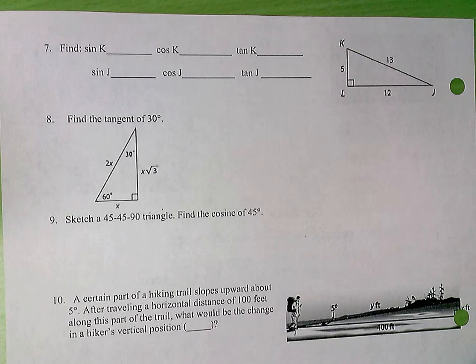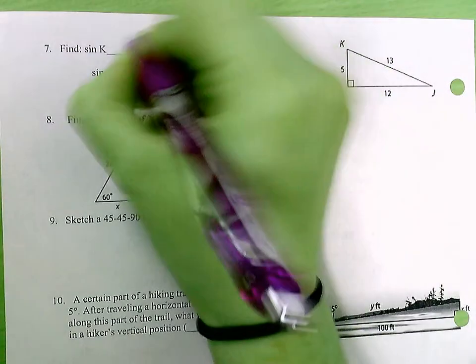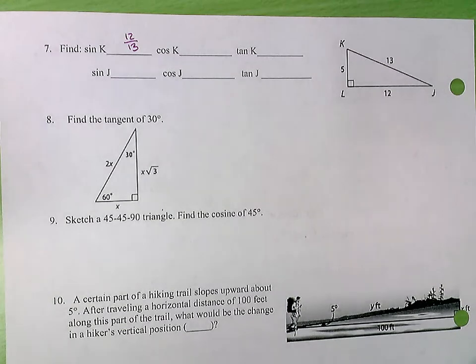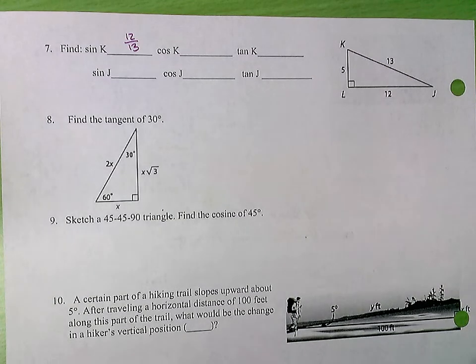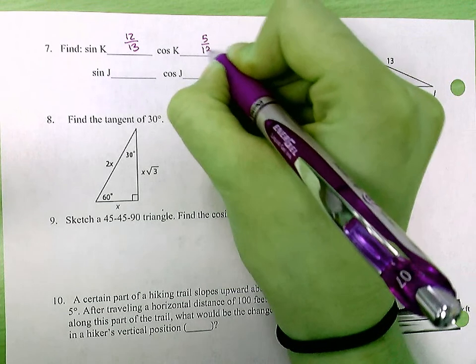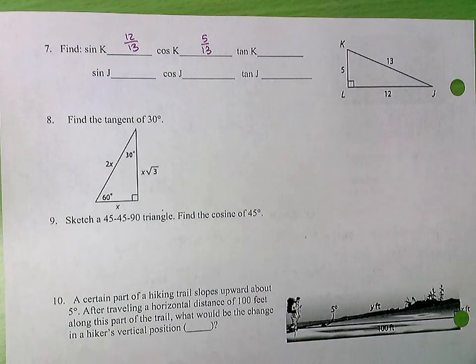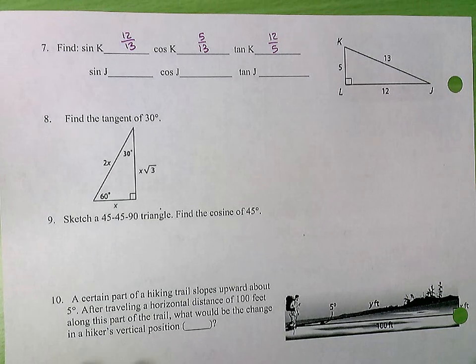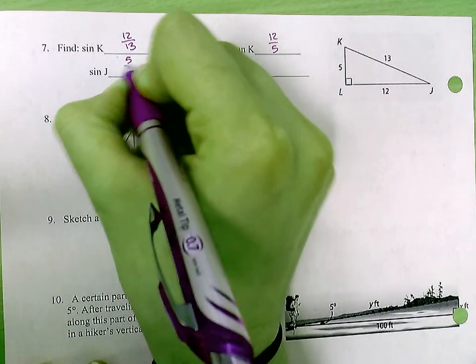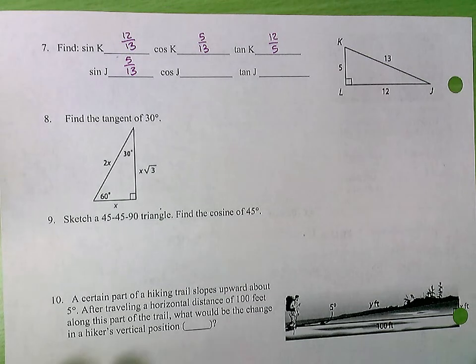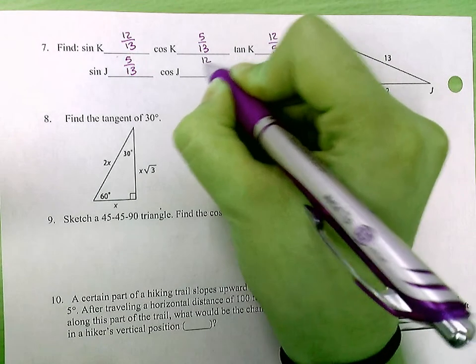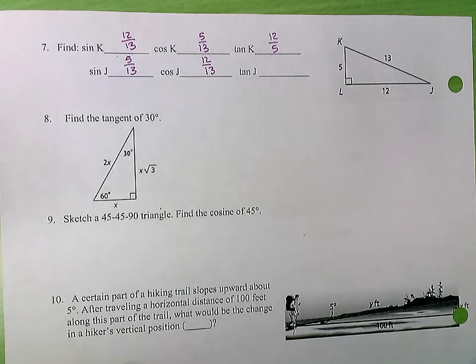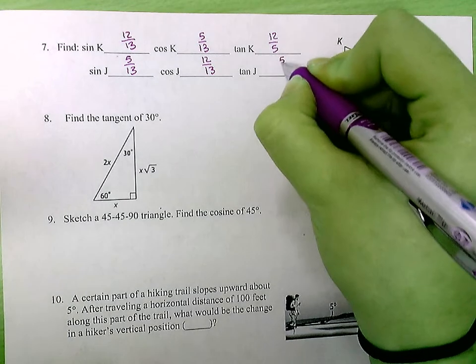All right, I'm going to start writing out your ratios here. So sine of k is 12 over 13. Cosine of k is 5 over 13. Tangent of k is 12 over 5. Sine of j is 5 over 13. Cosine of j is 12 over 13. And tangent of j is 5 over 12.